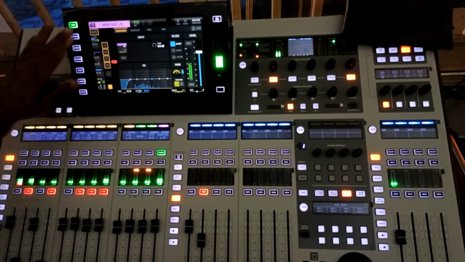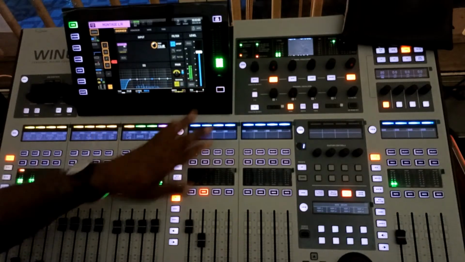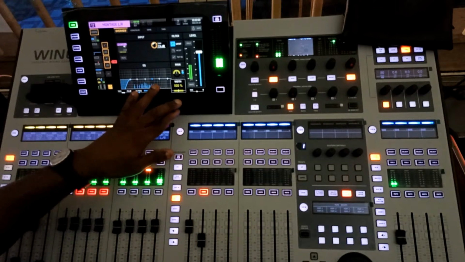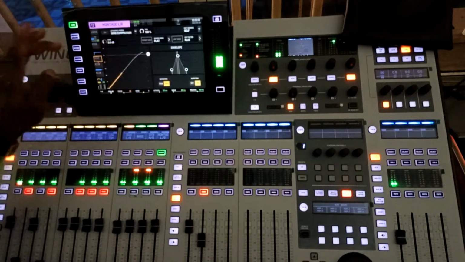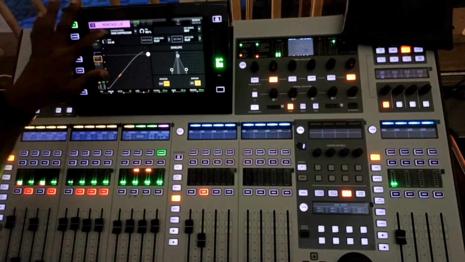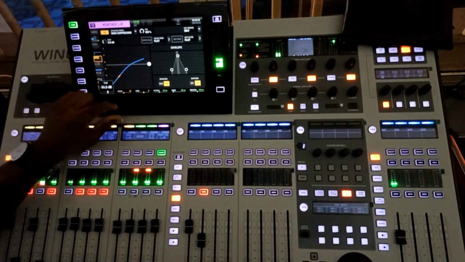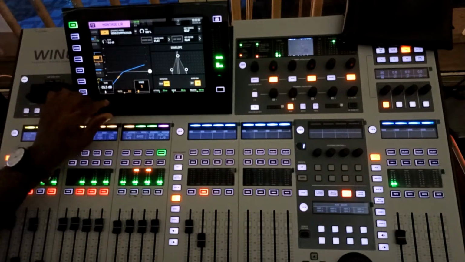So what we're going to do is just bring down our keyboard a bit. I'm going to compress the keys after EQing. Just set it to soft limiting, till I get 1 or 2 dB gain reduction.